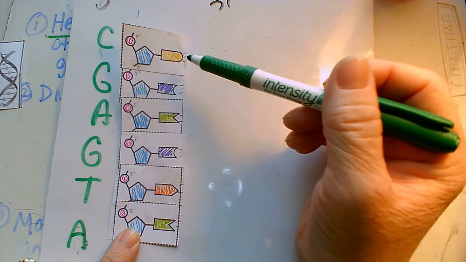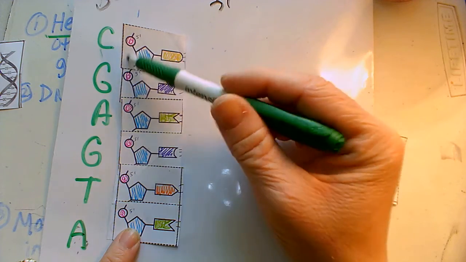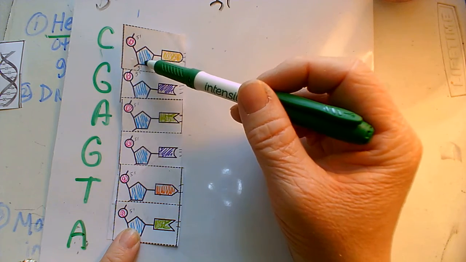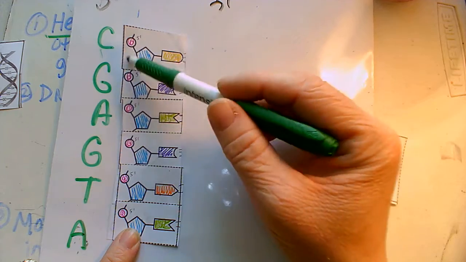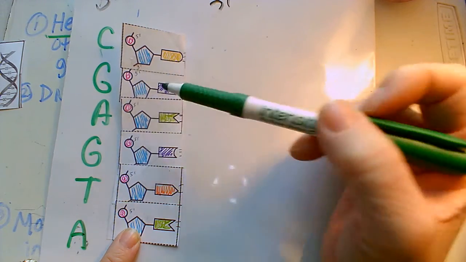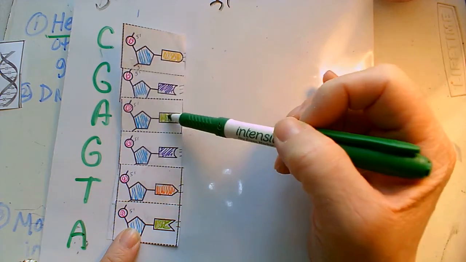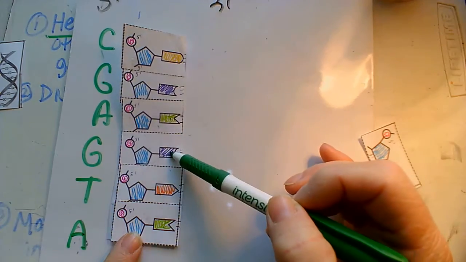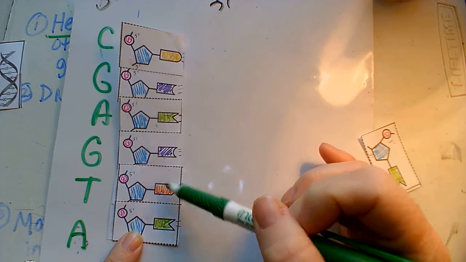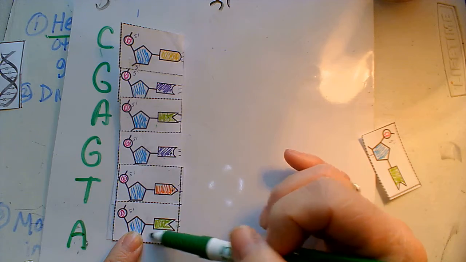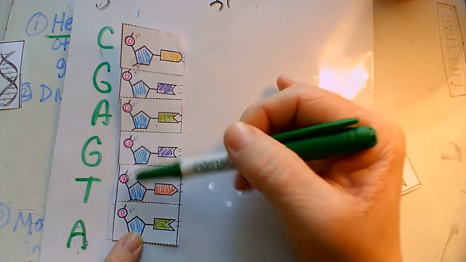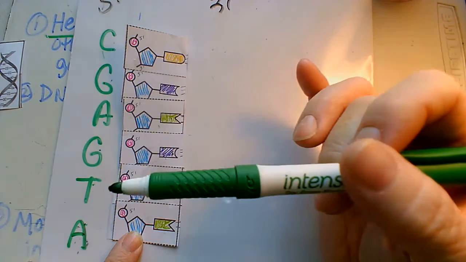So this is cytosine. It's attached to its sugar and phosphate here. This is one nucleotide that has cytosine on it. This one has guanine. This one has adenine. This one has guanine again. This one has thymine. This one has adenine again. And so it's in this order, okay, that I just wrote down.